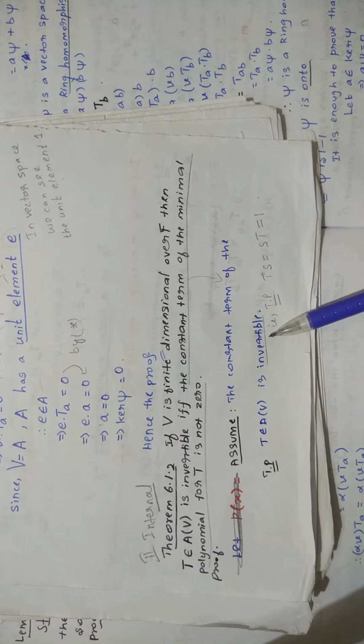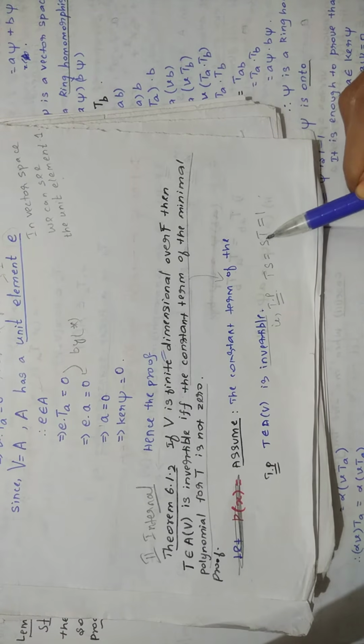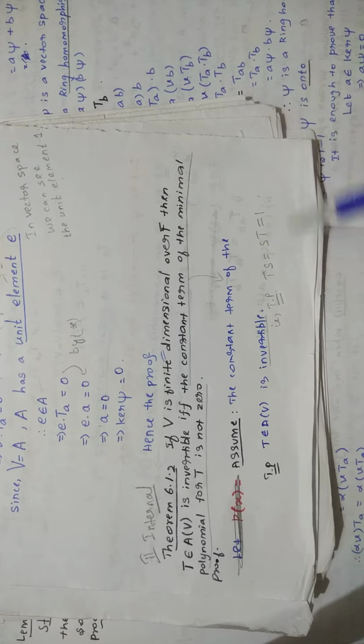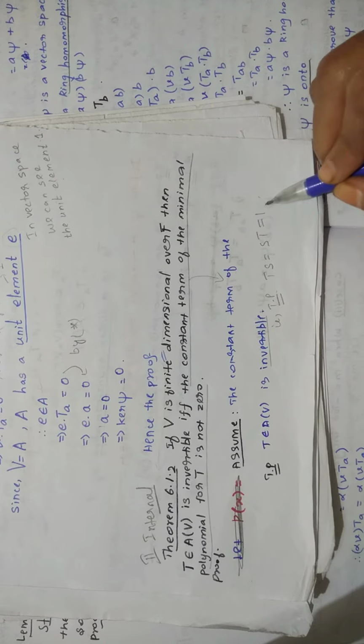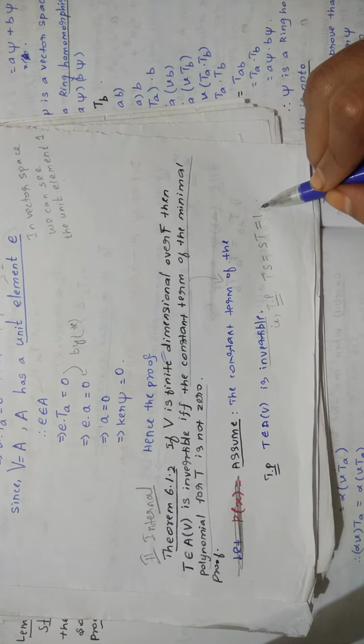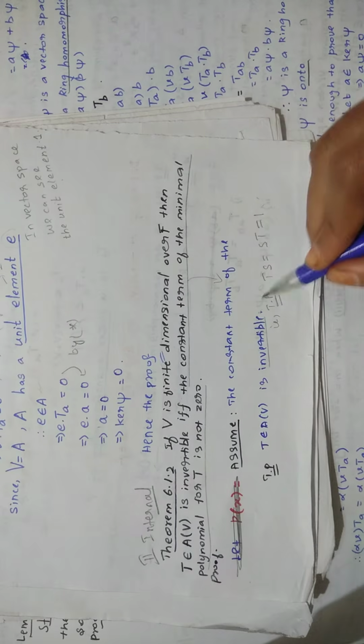To prove this T is invertible, we are going to prove ST is equal to TS is equal to 1. By the definition of invertible, to say T is invertible, it is enough to prove ST is equal to TS is equal to 1. This is what we are going to prove. Let's see how to prove this, using the assumption.